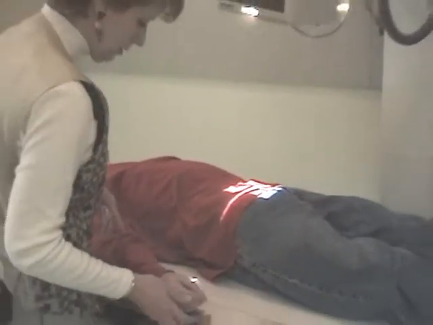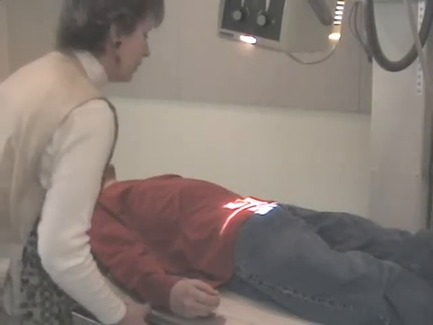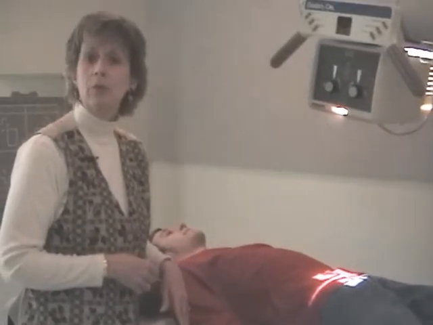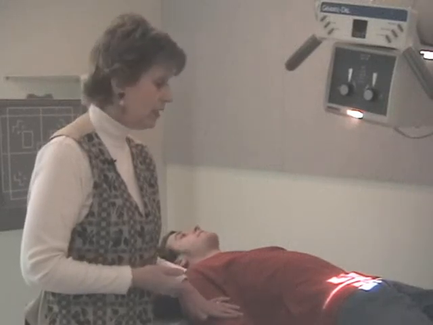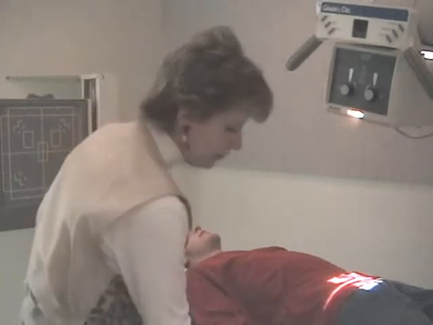If I had a scrotal cup, I would be able to protect his gonads. I don't in this demonstration today. So we're going to make the exposure. Just have your patient take in a breath and blow it out, and you can make the exposure. Have your patient remain in the same position after you make your exposure. Let them breathe. Their body is straight, MSP's to the center of the film.